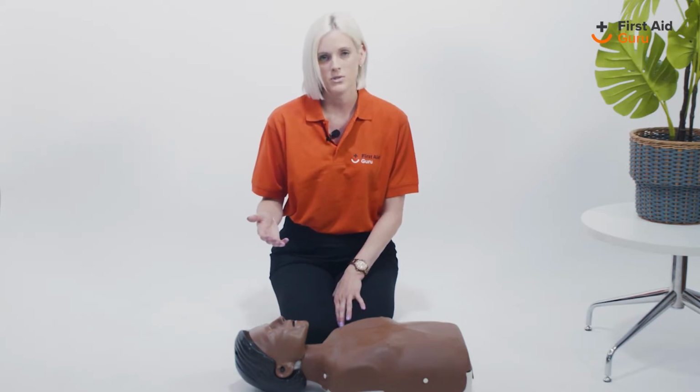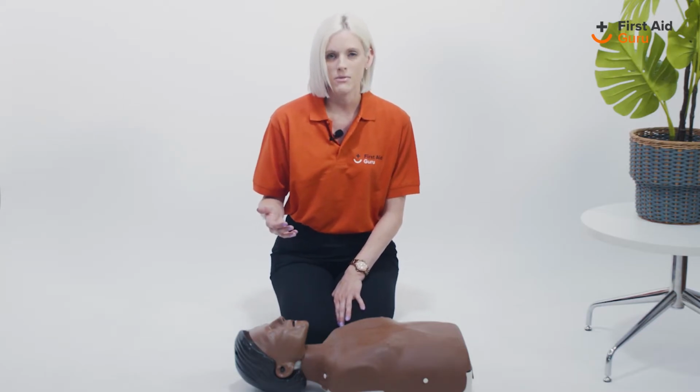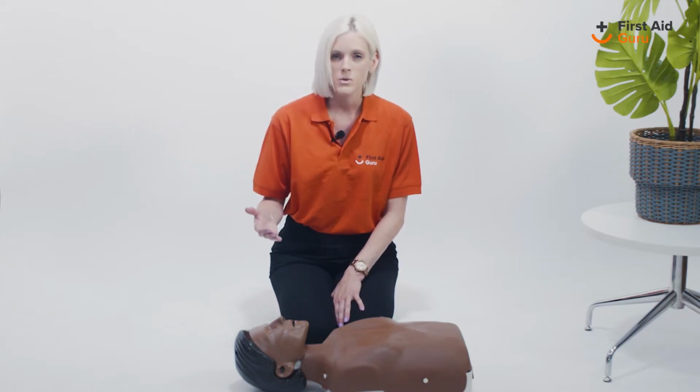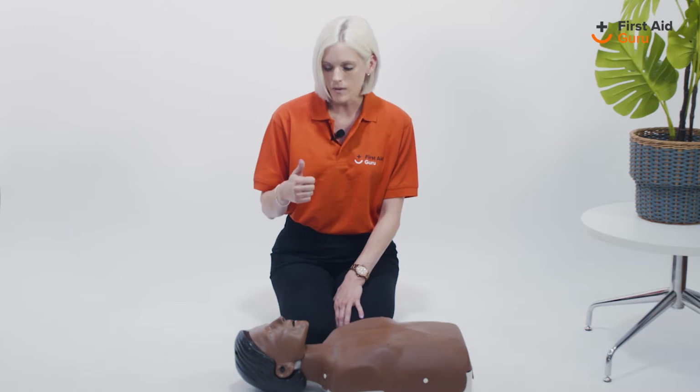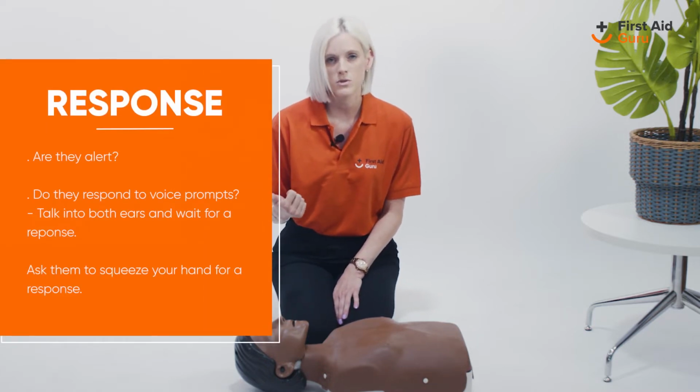When we approach the casualty, we will see if they are alert and if they're sitting up, if they're talking to us, maybe if they're asking us for help. So we're going to look at different scales of response levels now. So we're now on R for response. So are they alert? Like we said, did they respond to us?